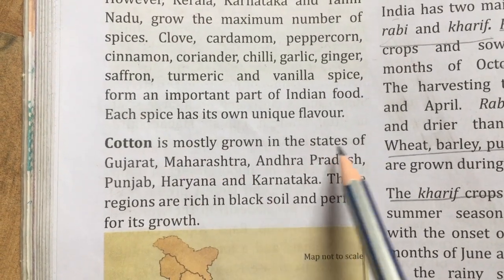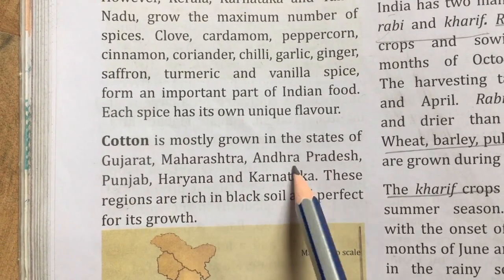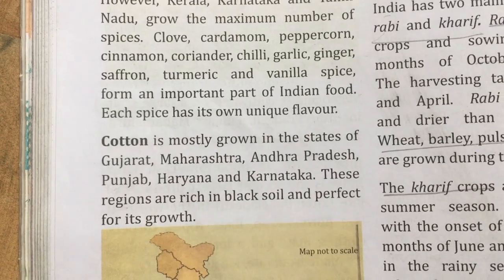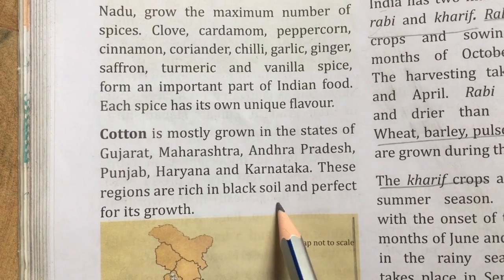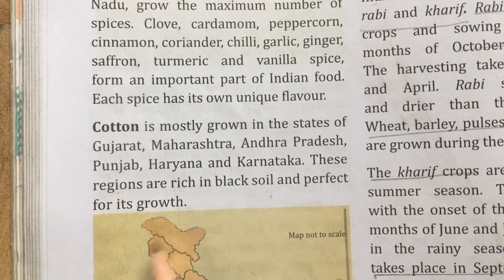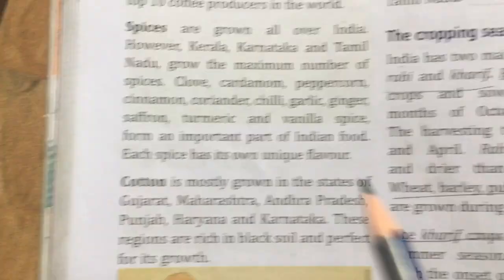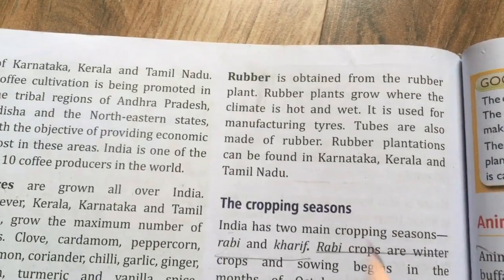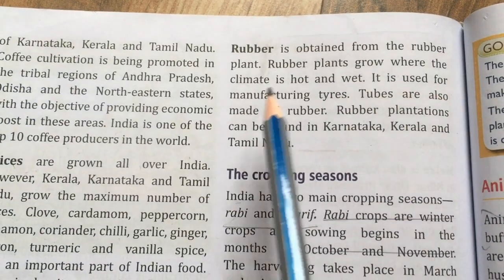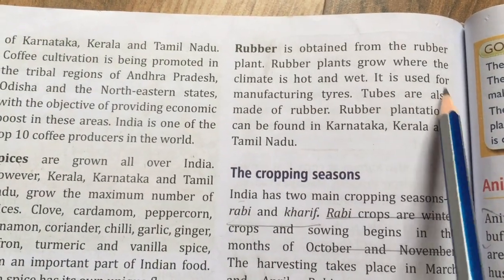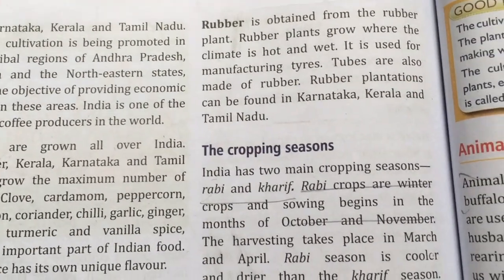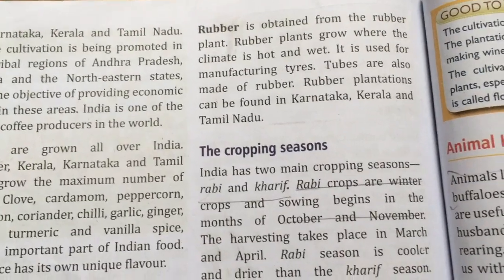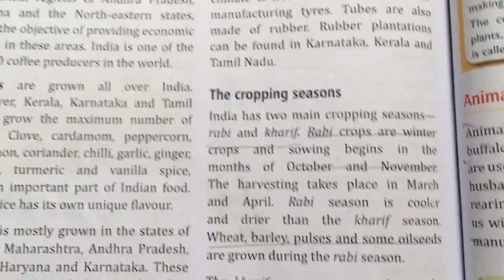Cotton is mostly grown in the state of Gujarat, Maharashtra, Andhra Pradesh, Punjab, Haryana, Karnataka. These regions are rich in black soil and black soil is perfect for the growth of cotton. Rubber is obtained from the rubber plant. Rubber plant grows where the climate is hot and wet. It is used for manufacturing tires. Tubes are also made of rubber. Rubber plantations can be found in Karnataka, Kerala and Tamil Nadu.